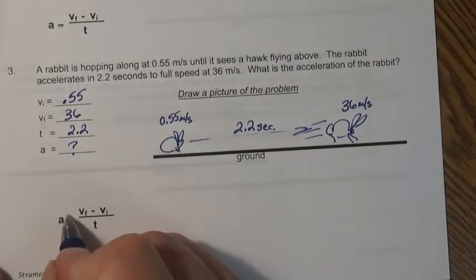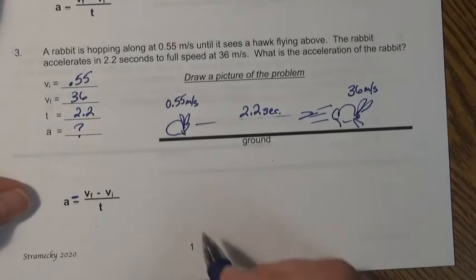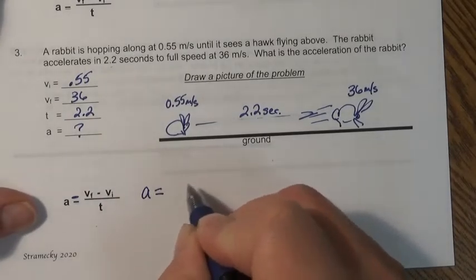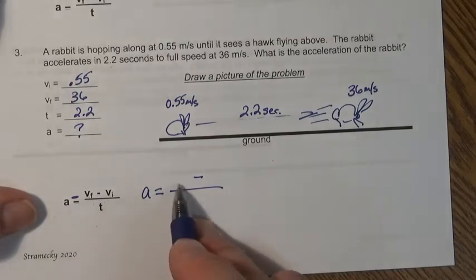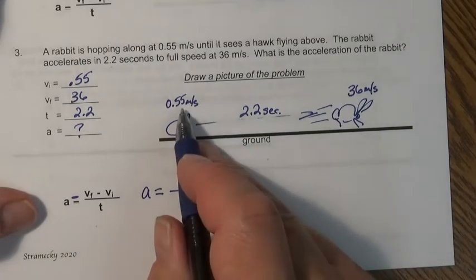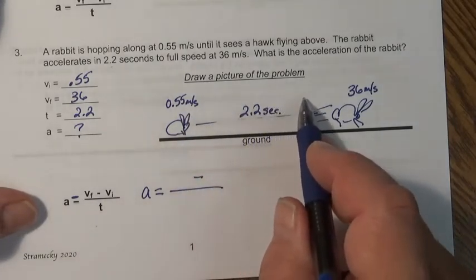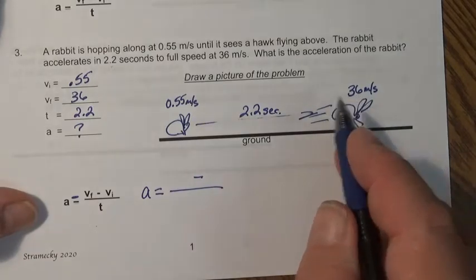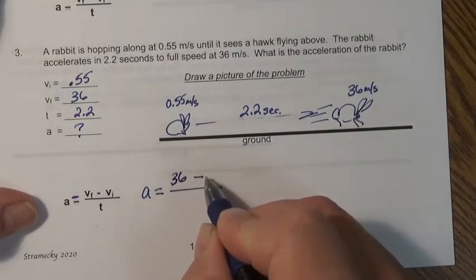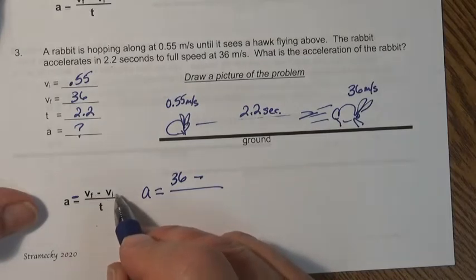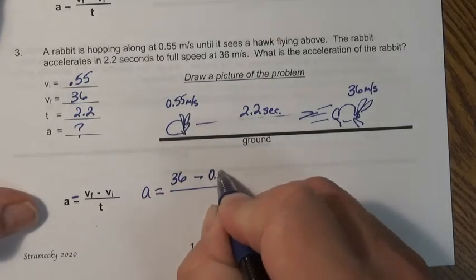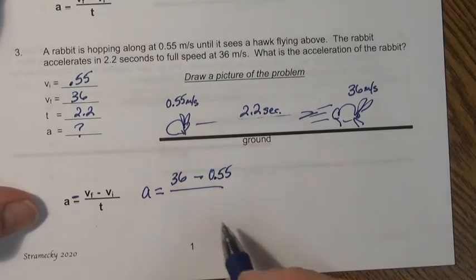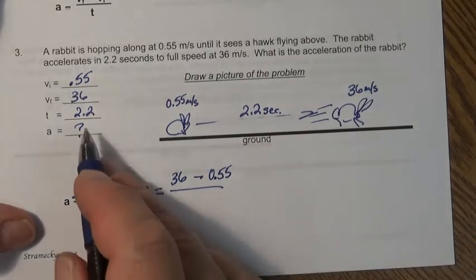So A is equal to final velocity, which goes here and is not 5.5. Final is the last one you ended with. So 36 minus the initial, what we start with, 0.55. And the time goes down here, which is 2.2.